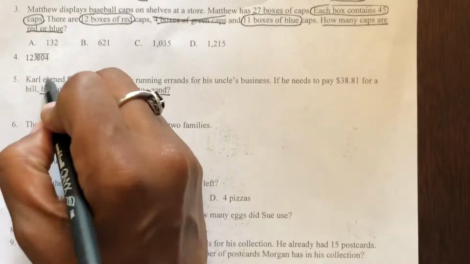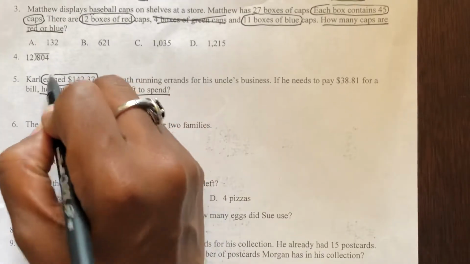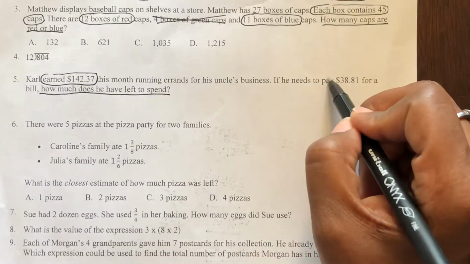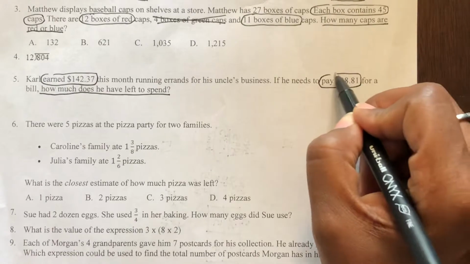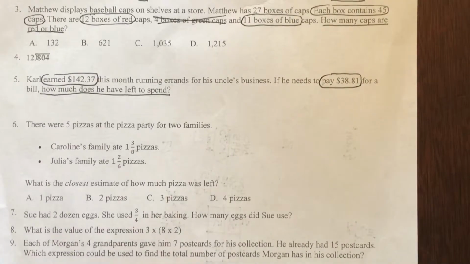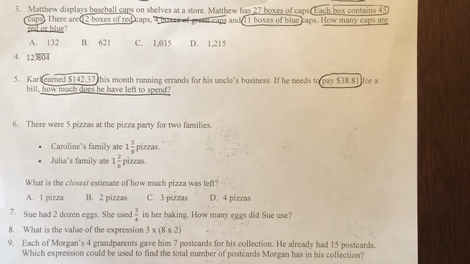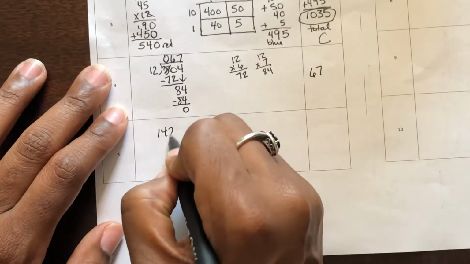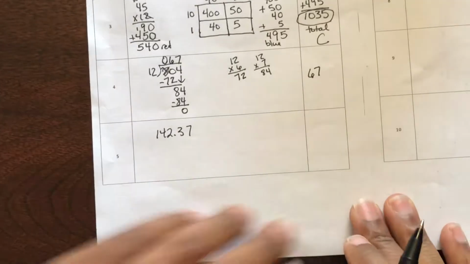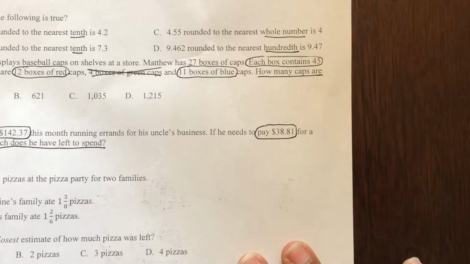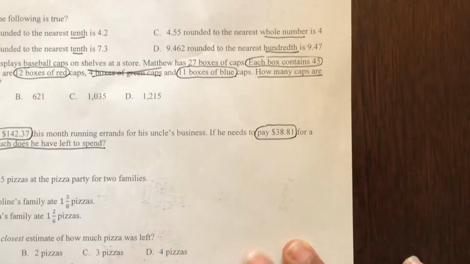So I know that he earned $142.37, and I know that he's got to pay $38.81. So I'm going to write 142.37, which is how much money he earned, and then I'm subtracting $38.81 from that.